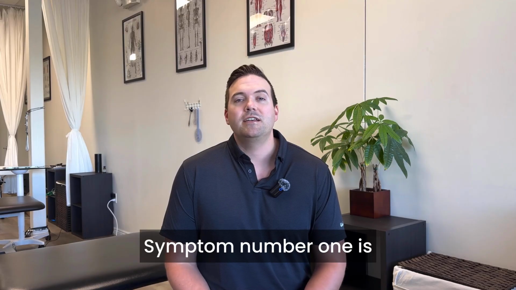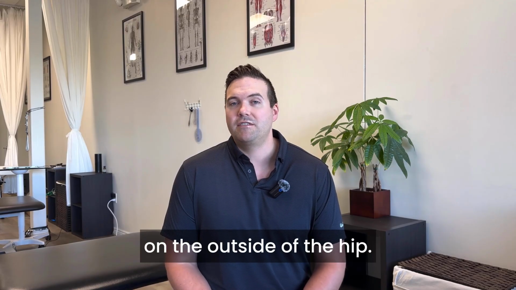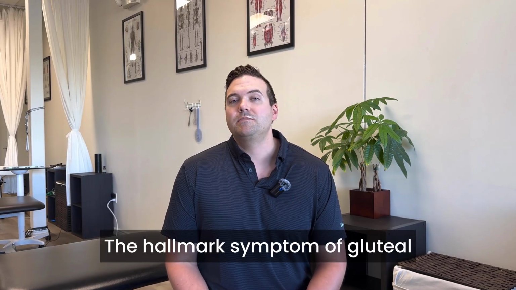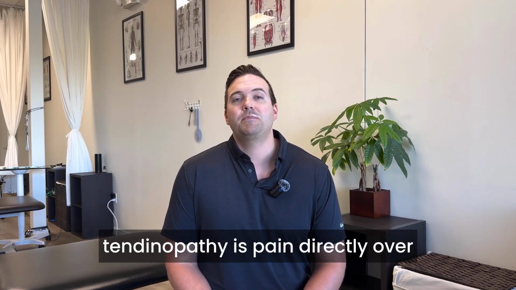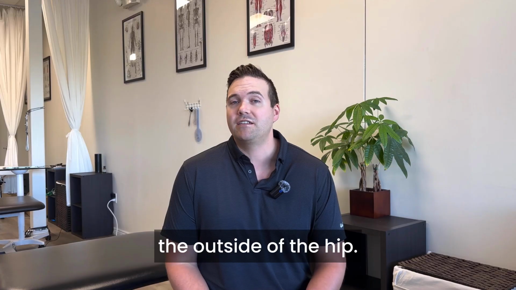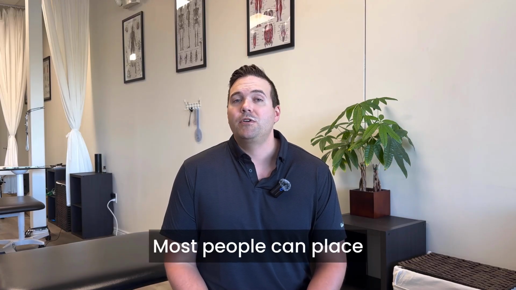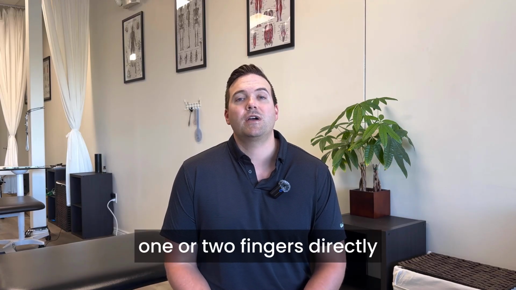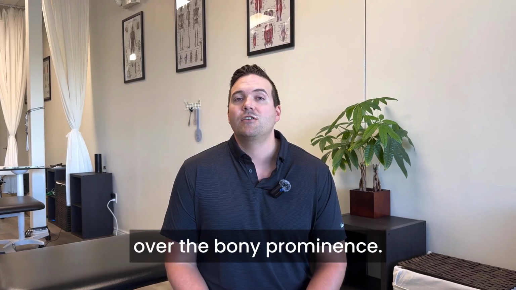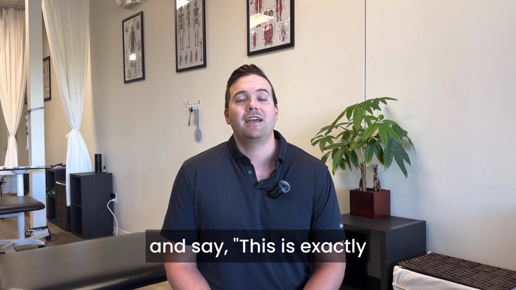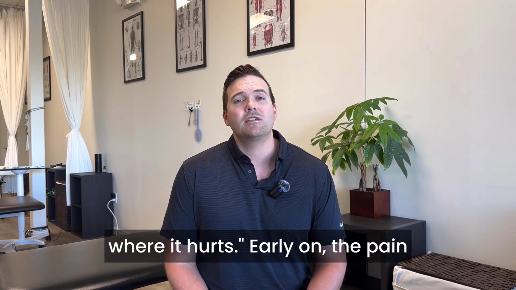Symptom number 1 is pain and tenderness on the outside of the hip. The hallmark symptom of gluteal tendinopathy is pain directly over the outside of the hip. Most people can place 1 or 2 fingers directly over the bony prominence called the greater trochanter and say, "This is exactly where it hurts."